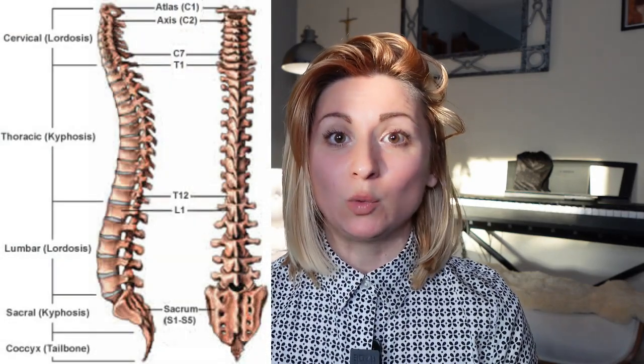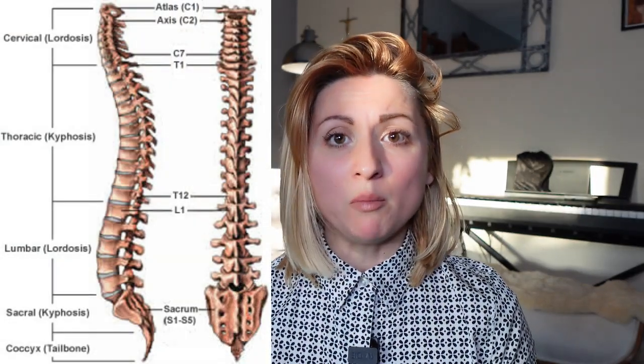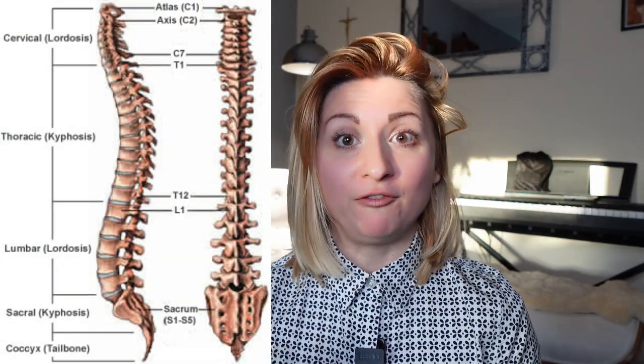So we have several segments to our spine: the cervical, thoracic, lumbar, and sacral. And each of these spinal segments have a specific number of vertebrae. In the cervical spine, we have 7 vertebrae. In the thoracic spine, we have 12. In the lumbar spine, we have 5.